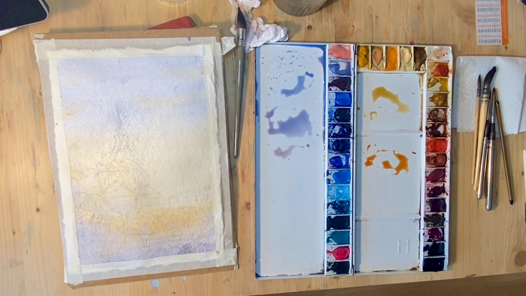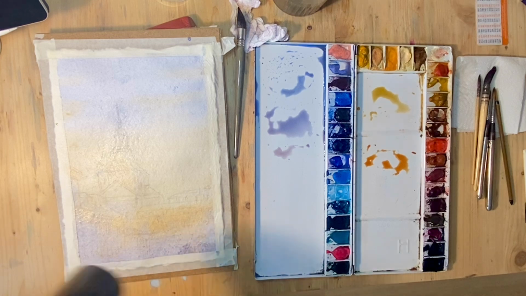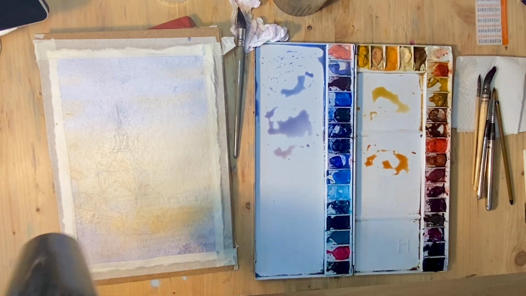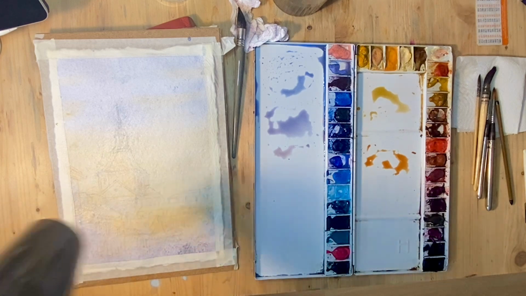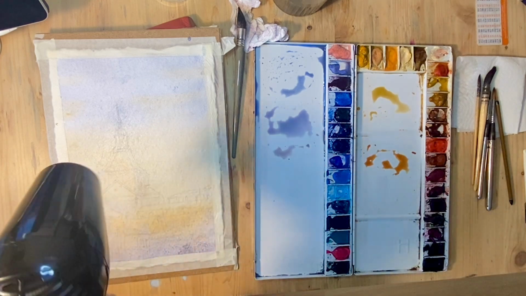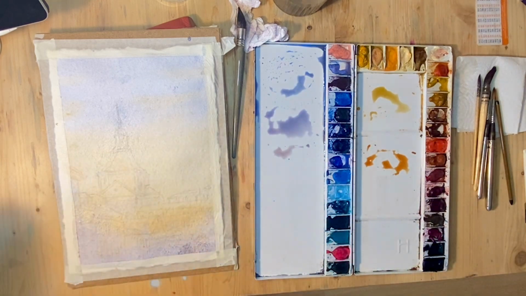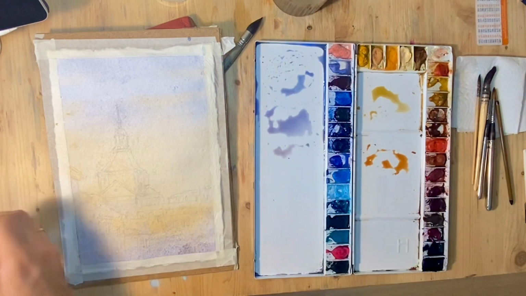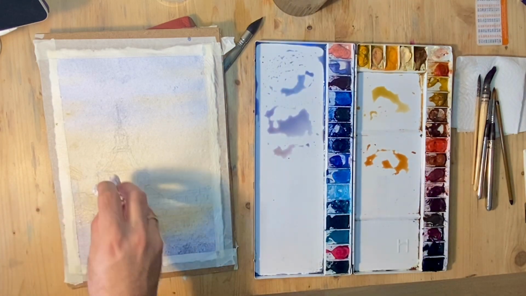Now I will dry the paper a little bit. I just dried it a little bit.